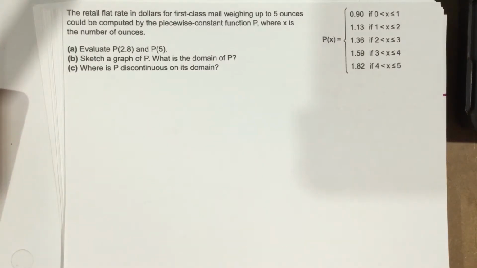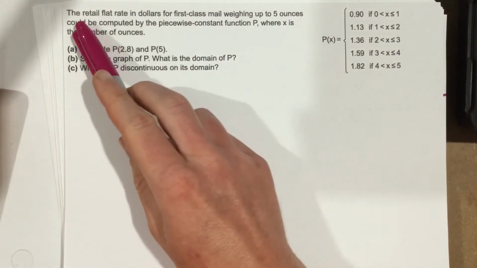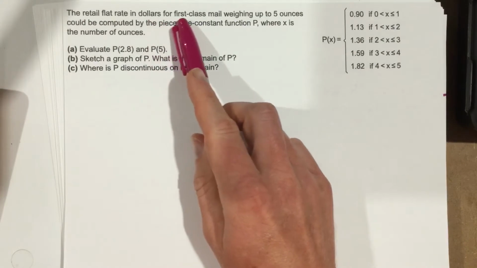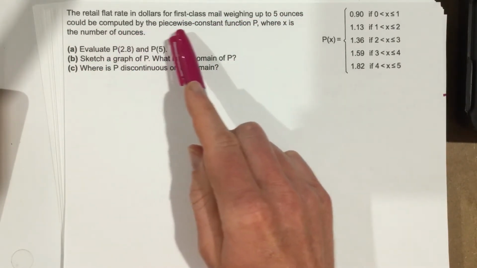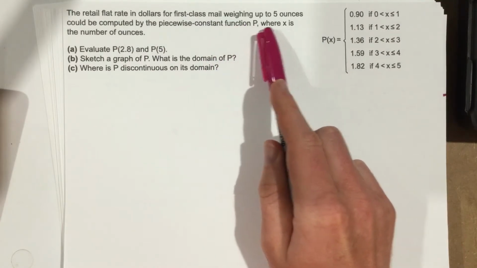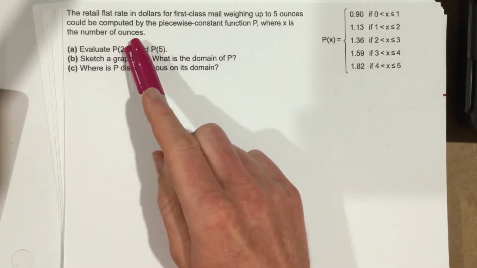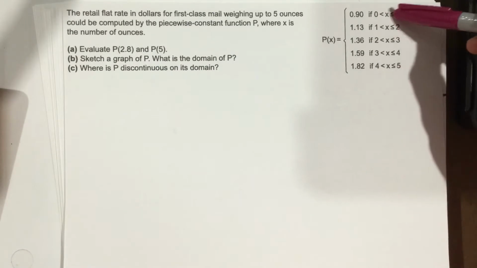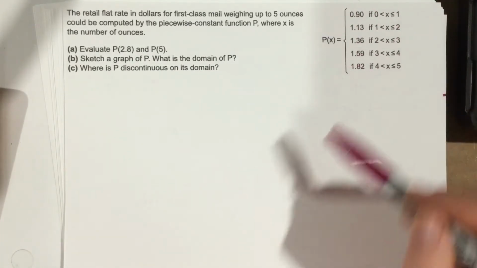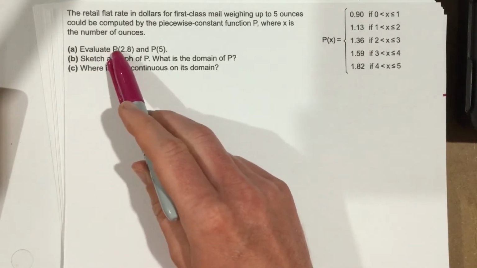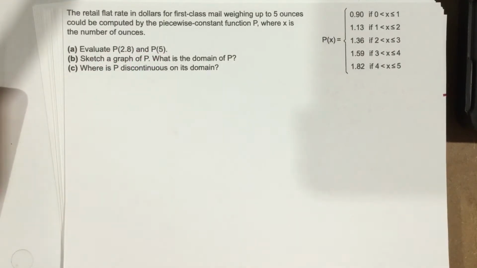This is problem number 3 from section 2.4. It says the retail flat rate in dollars for first-class mail weighing up to 5 ounces could be computed by the piecewise constant function p, where x is the number of ounces. So these are the number of ounces here, and this is the price. Evaluate p of 2.8 and p of 5.